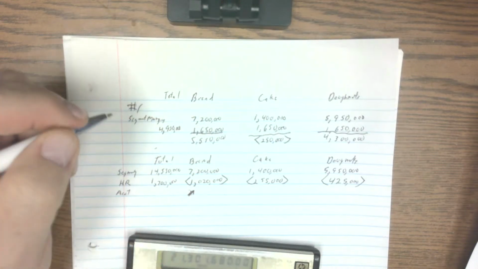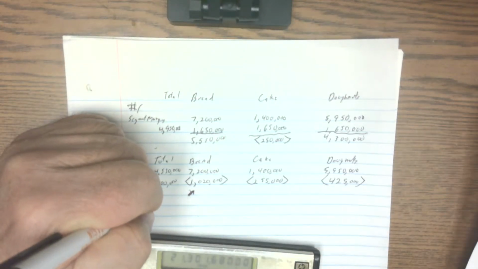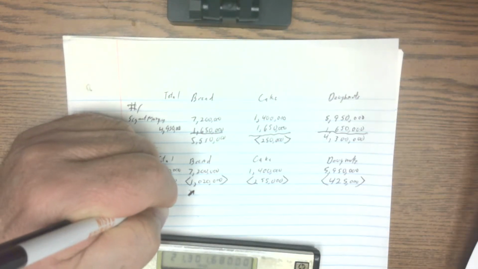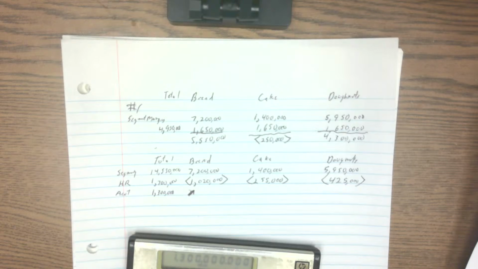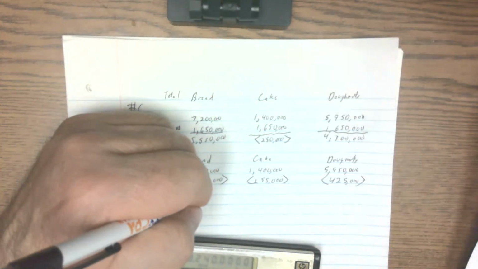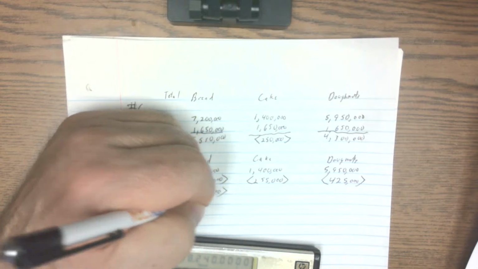Sorry, that's not right. Accounting department costs are 1,300,000. That's based on the total revenue. So 1,300,000 times the 0.5448 is going to be 708,240.